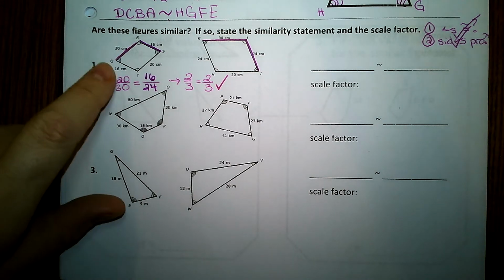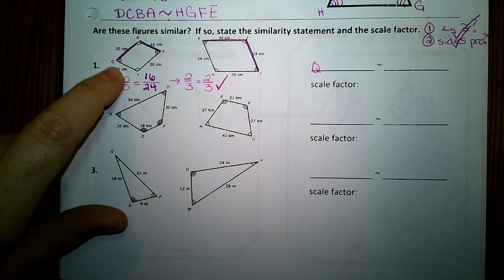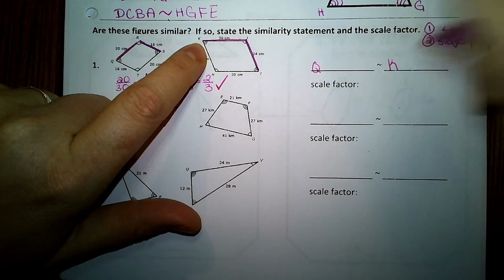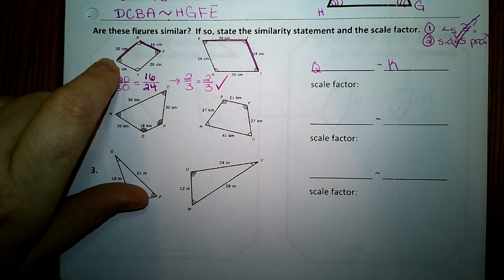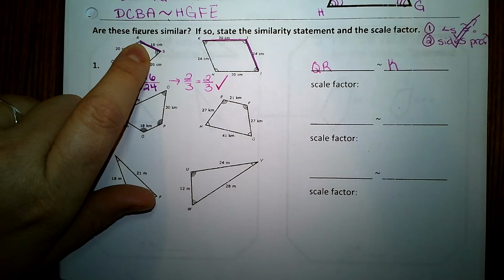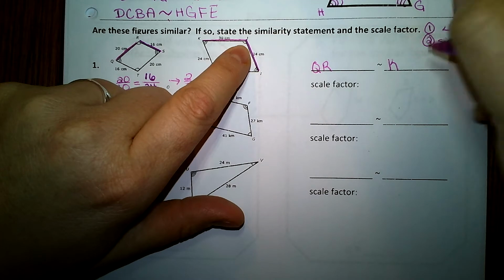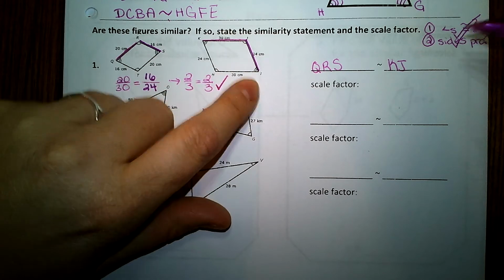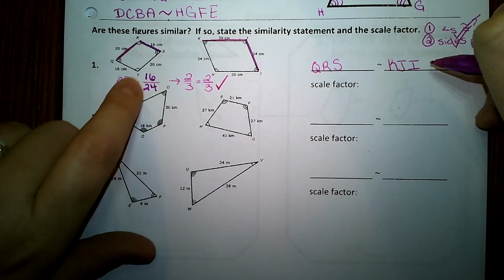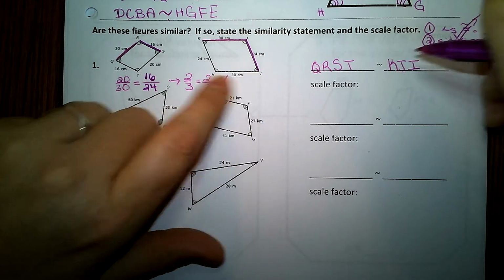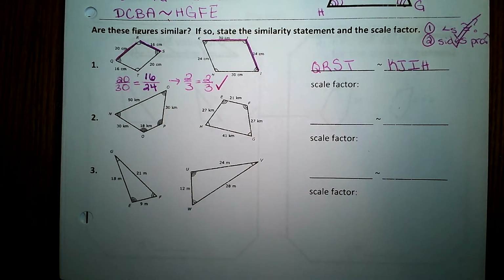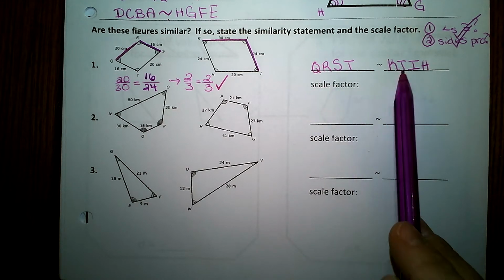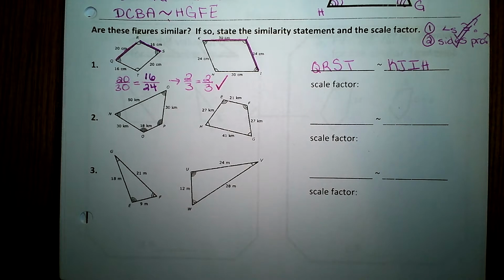So I'm going to start with angle Q on the left. That has a double angle measure, and so does angle K. Those are corresponding vertices. I'm going to move up to angle R with a single measure, which would match J. Move down to S, which would match up with I. And finally move down to T, which would match up with H. When I write my similarity statement in this way, every vertex has a partner that can be matched up.